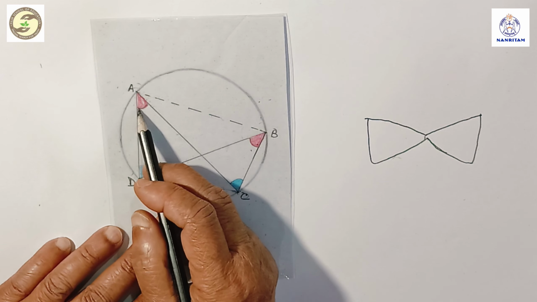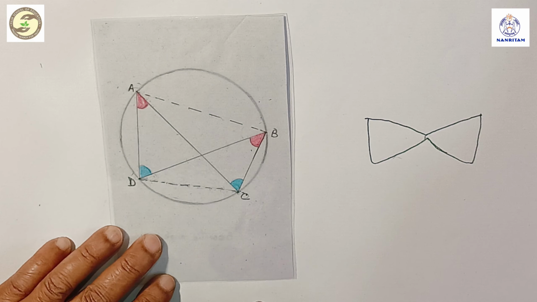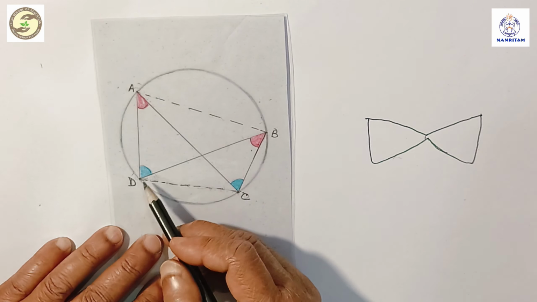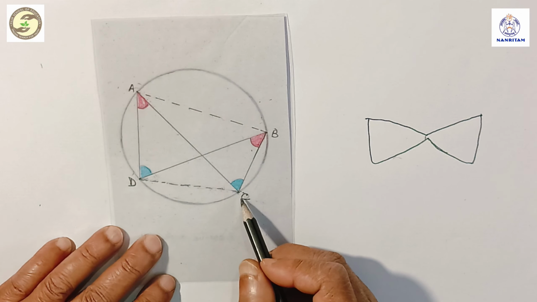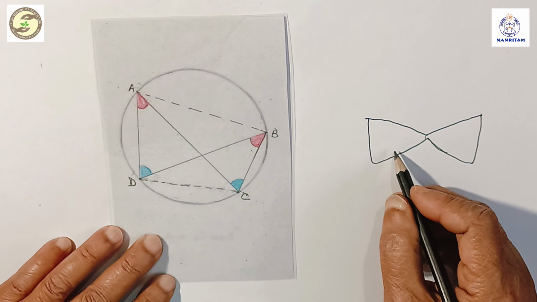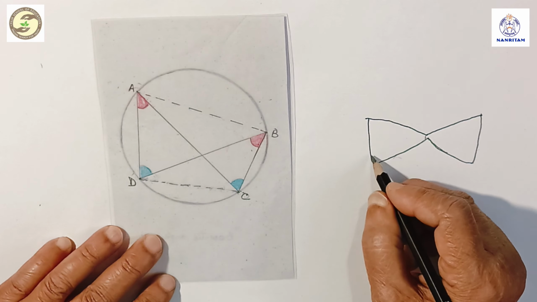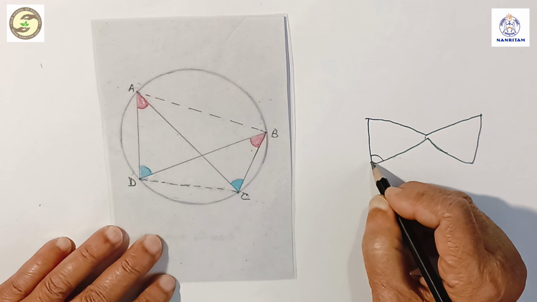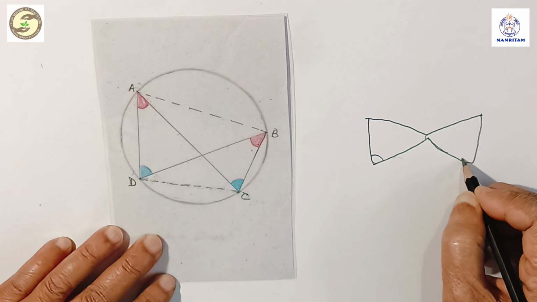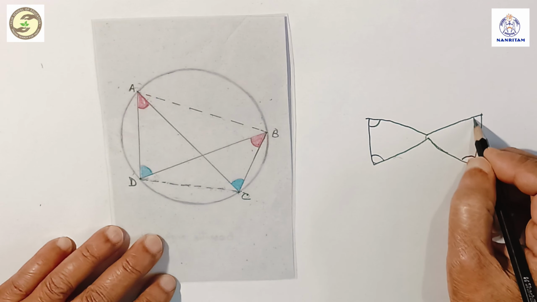And the angles A and B are the same, and angles D and C are the same. If we try to show the analogy with the bow tie, this angle is the same as this angle and this angle is the same as this angle.